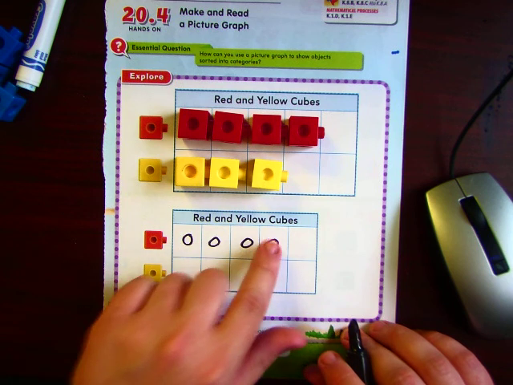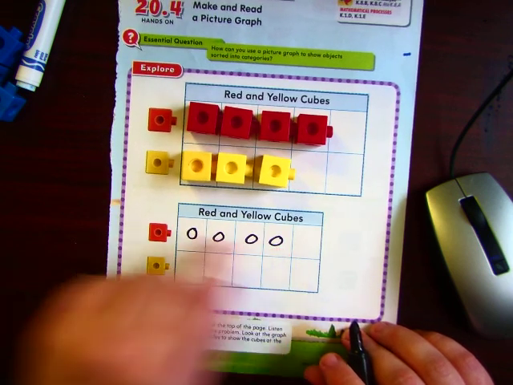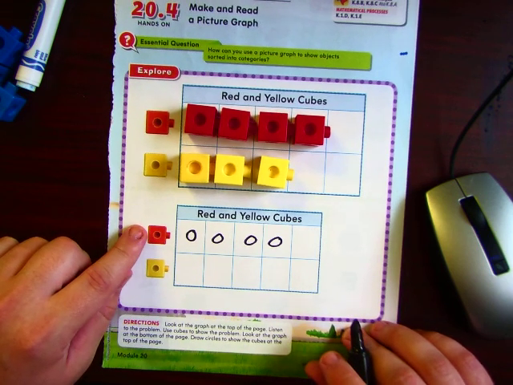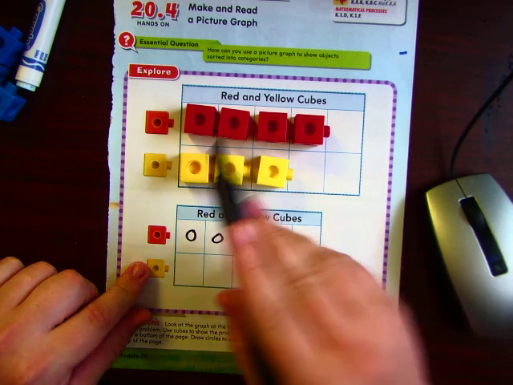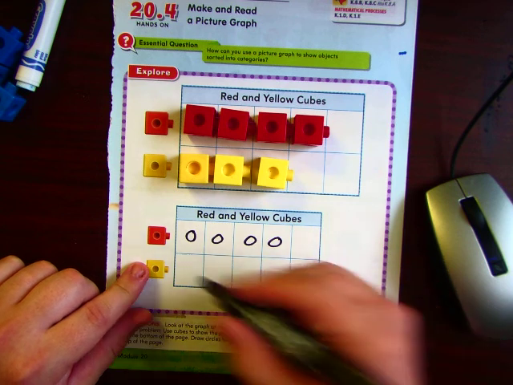It doesn't have to look like the blocks. We're just counting, because we can see what this block looks like here, and what this block looks like here. So how many yellow are there? Let's count. 1, 2, 3. So we're going to draw circles.